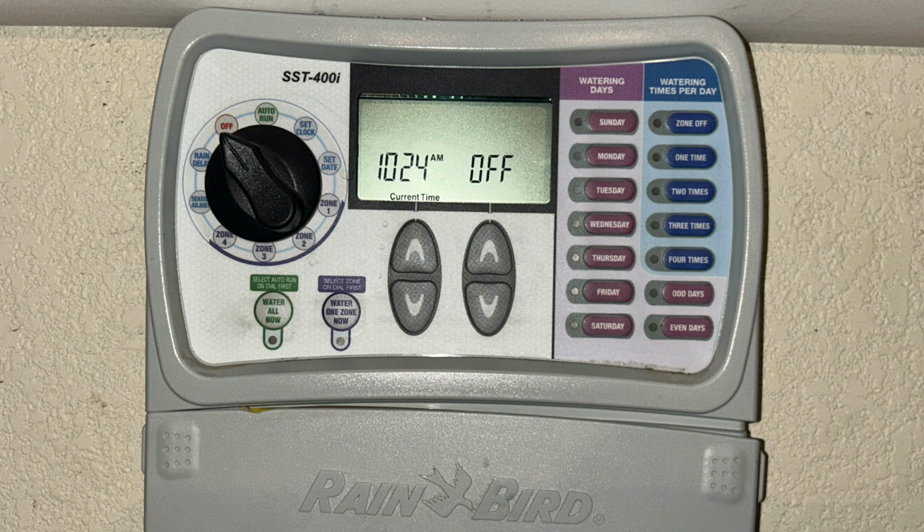It's really simple once you understand the basics of it. It'll take you probably 10 minutes to set it up for the first time, and it's fairly easy to make changes in the future if you want to change watering times, watering days, or anything.